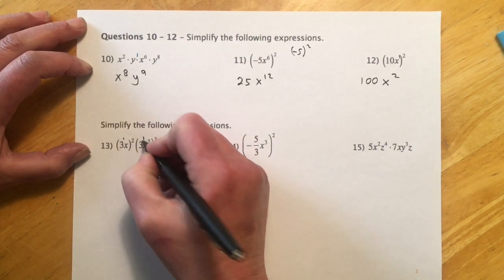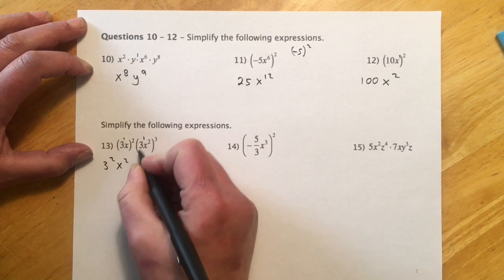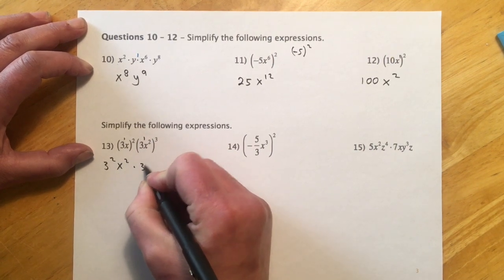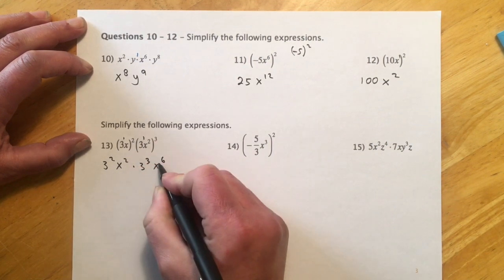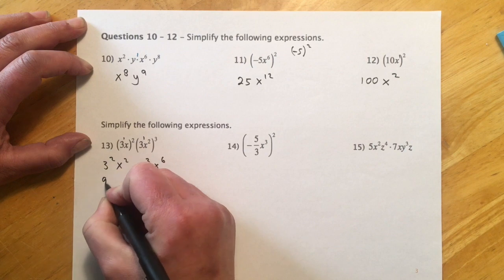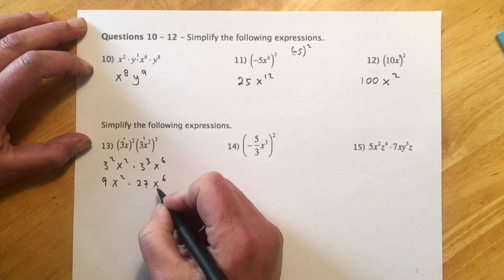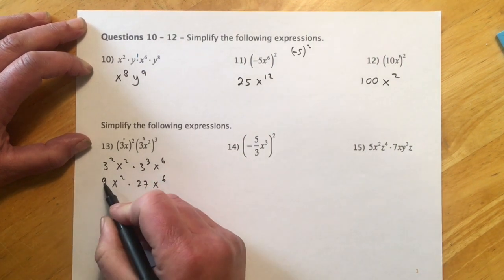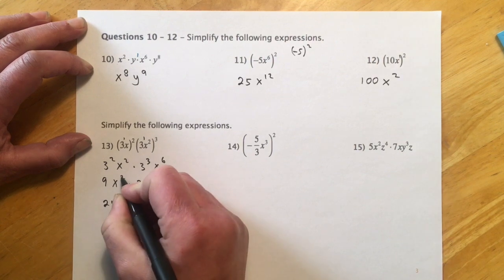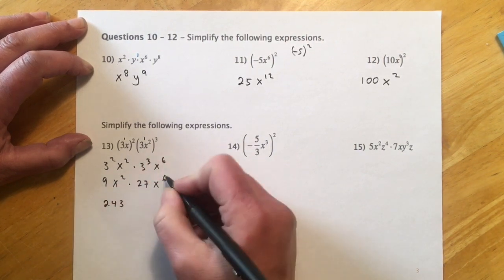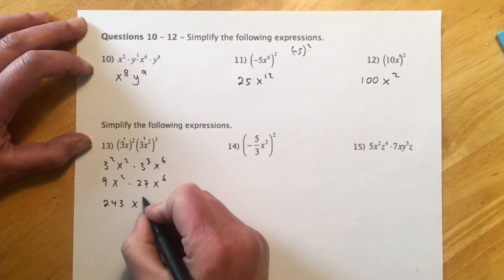So here we have, these are to the 1st, so that would be like 3 squared, x squared, and this one would be 3 cubed, and then 3 times 2, so x to the 6th. And then I'll kind of clean all this up a little bit. So this would be 9x squared times 27x to the 6th. And then 9 times 27 is 243. And then I have 2 x's here, 6 here. So now we're multiplying because they're in a line. We're not raising to a power. So we're adding, and that makes x to the 8th.